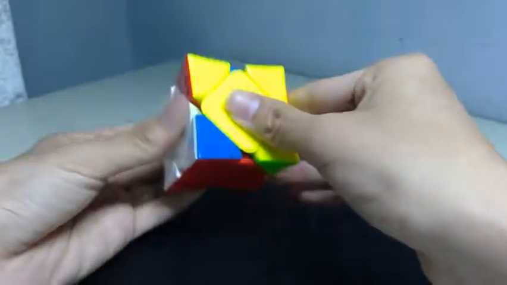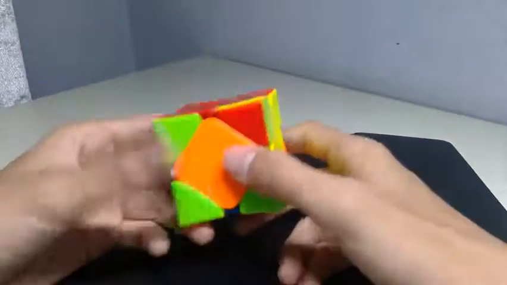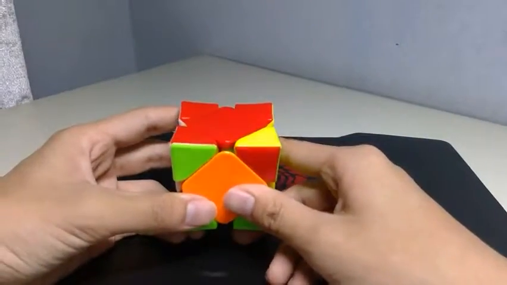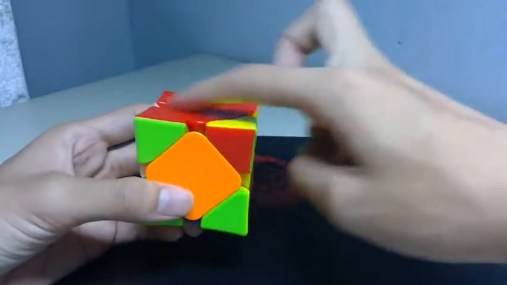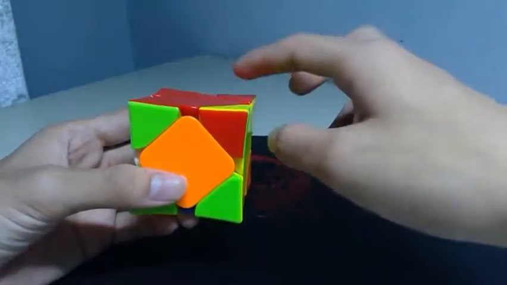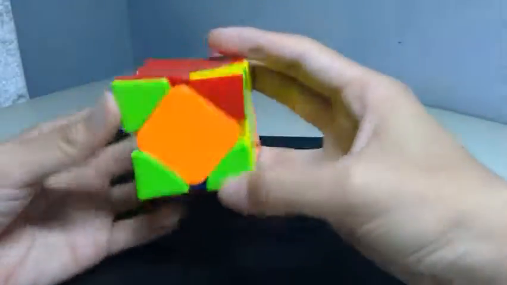We can raise another example, like this one. This is the opposite color, so you will start with here. And also, if you see it the other way around, this is the top color, so this is the correct one, so you put it on the top, because you cannot put it on the bottom in this case. So yeah, that's how you do it.